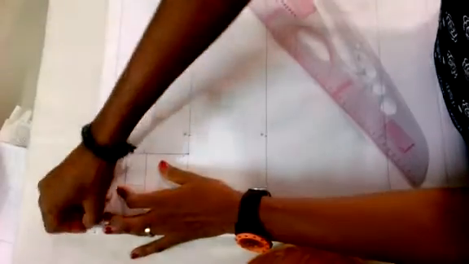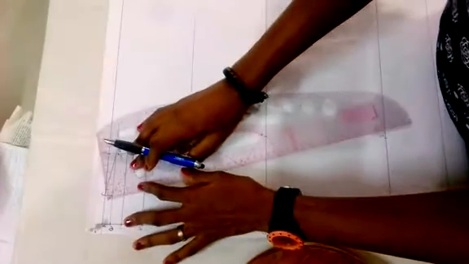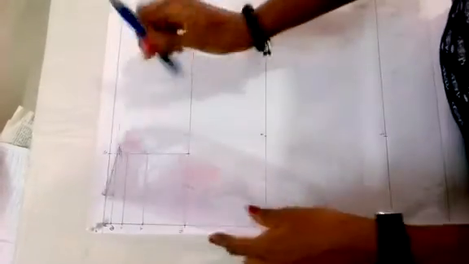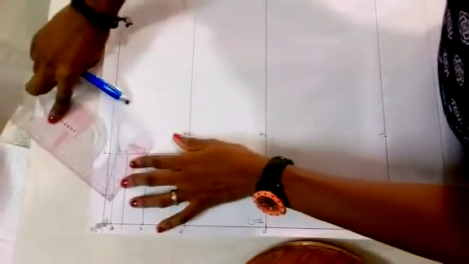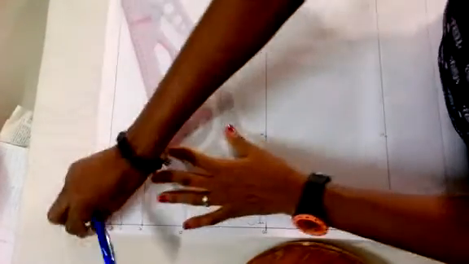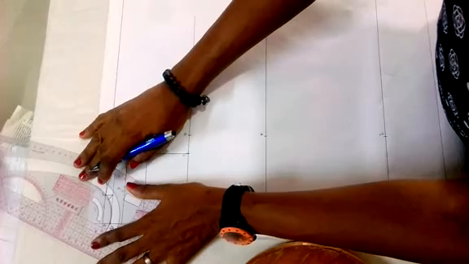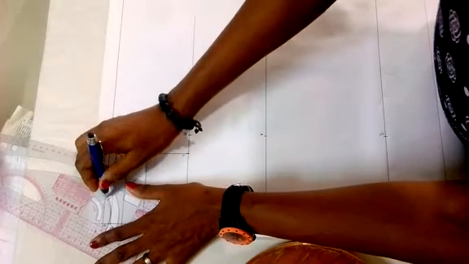Now, on this side of the angle, you are meant to measure 2 centimeter. This is a diagonal line. You measure 2 centimeter, and when you measure your 2 centimeter, you use your curve in this direction. You curve it out.